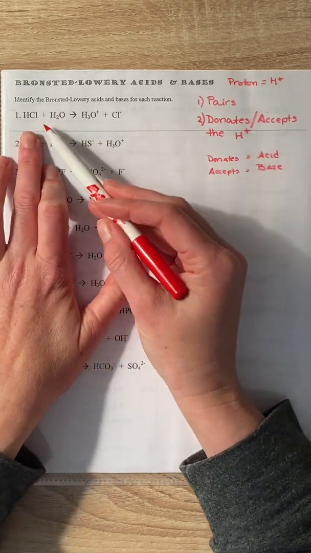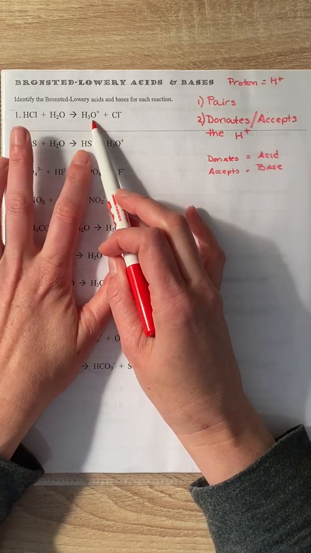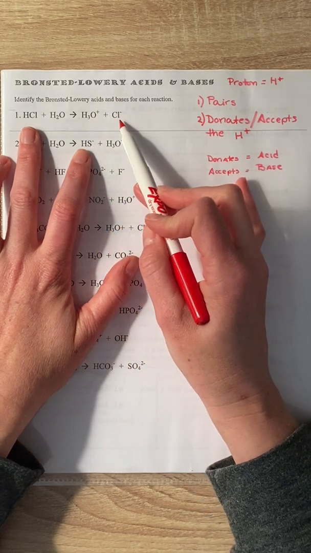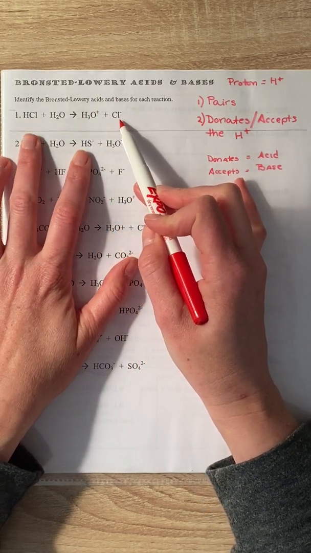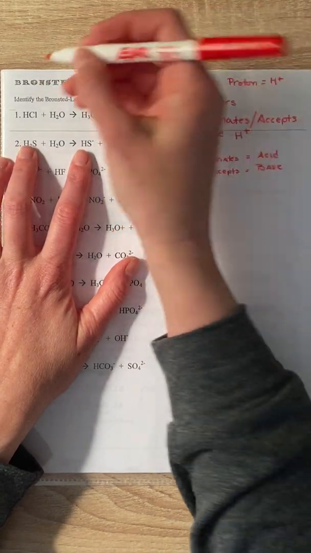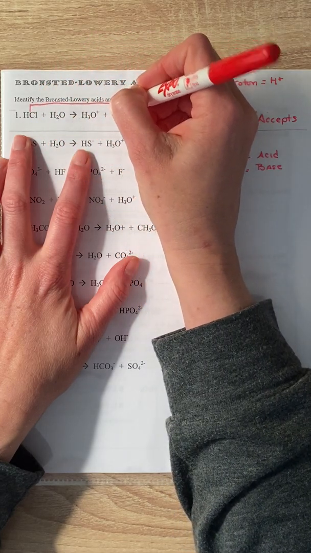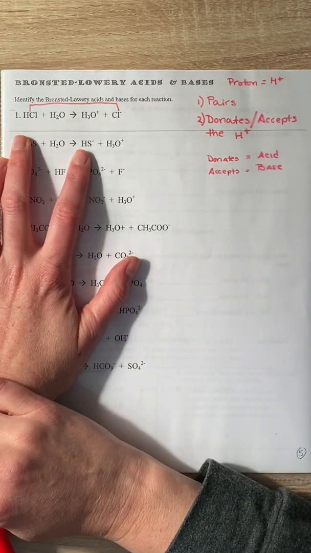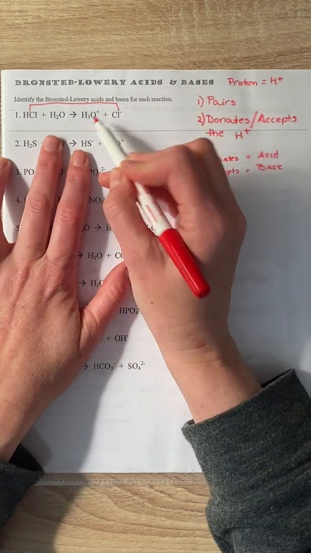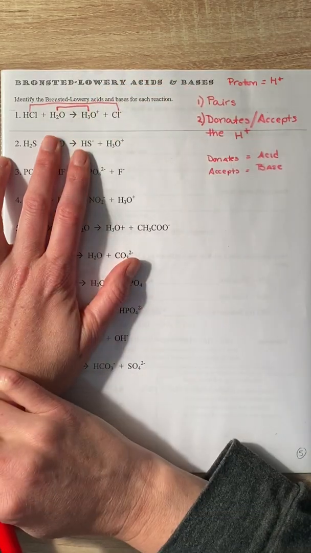So the HCl, I take a look at my products. Well, I have an oxygen here. This does not have an oxygen, so I'm going to get rid of that as a choice right away and take a look at this one. So we are definitely different by 1 hydrogen here. So my first conjugate pair is going to be the HCl and the Cl negative. So that means that these should be different by 1 hydrogen, which they are. So I'm going to pair them off.